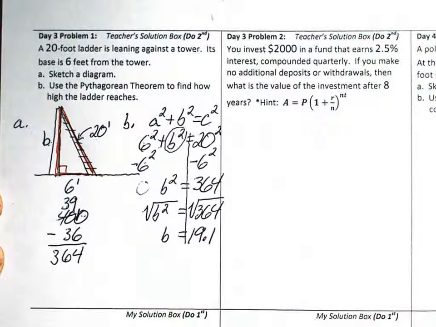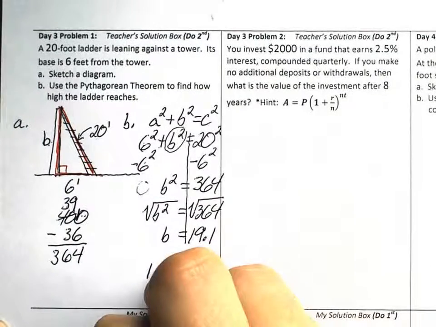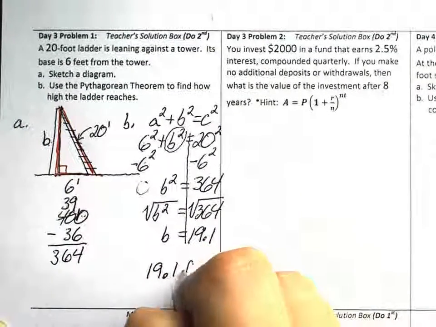Okay, we found a value for b is 19.1 in our diagram. The variable b is written on the side of the triangle that will tell us how high the ladder reaches. And so we have answered the question. It is 19.1 feet.